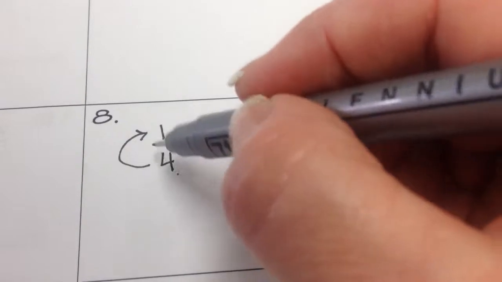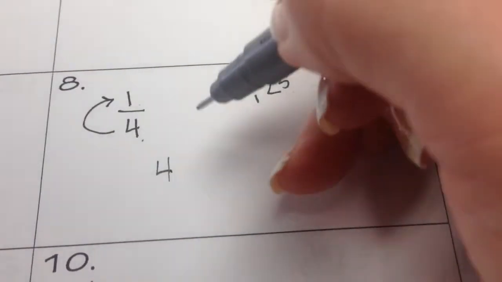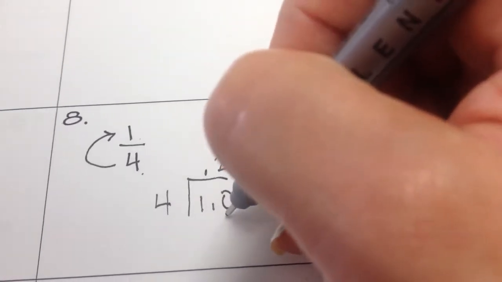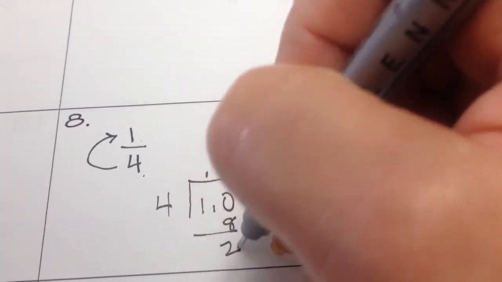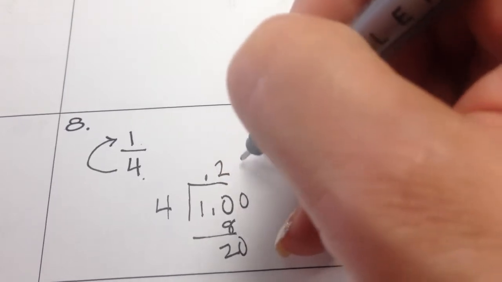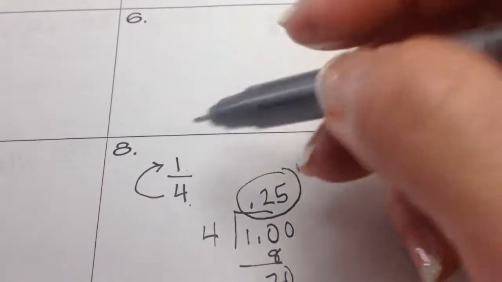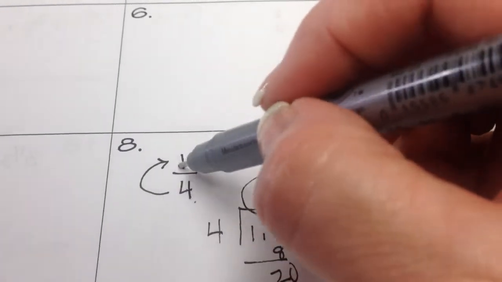So I'm going to divide 4 into 1. So let's see, how can I do this? 4, where my hand's not in the way, goes into 1.0. Well, it goes 0.2. That would be 8. I'd have 2 left over, drop down a 0, oh, look at that. Ta-da! Same answer. So to get a decimal, you divide the denominator into the numerator.